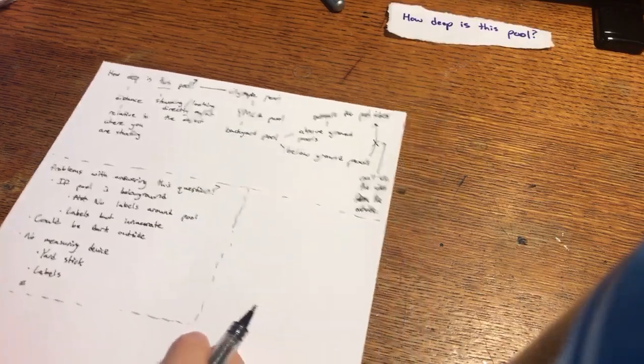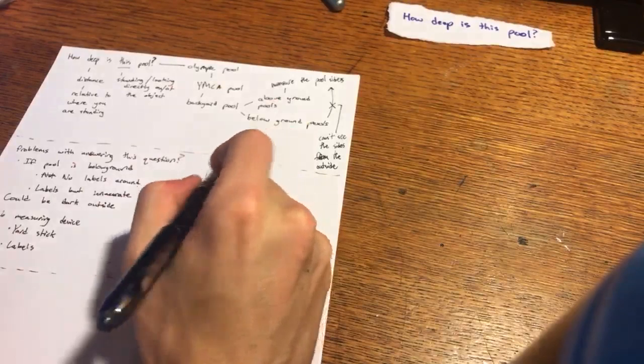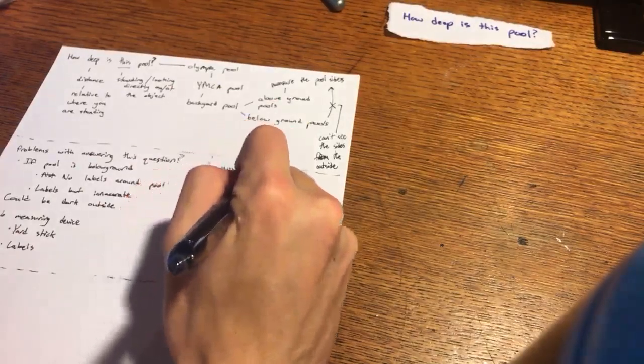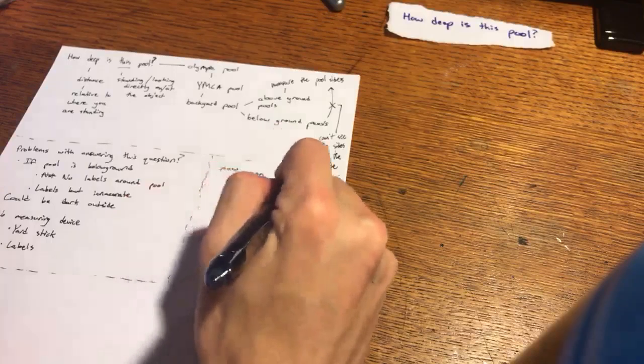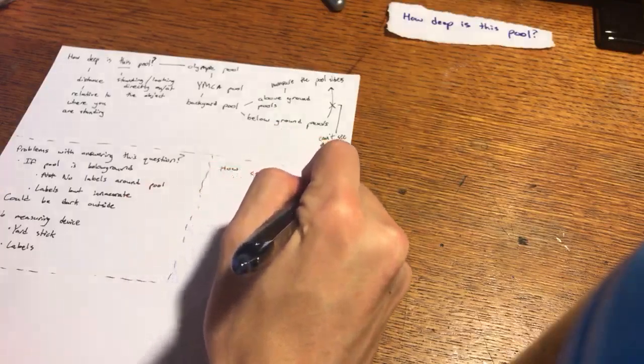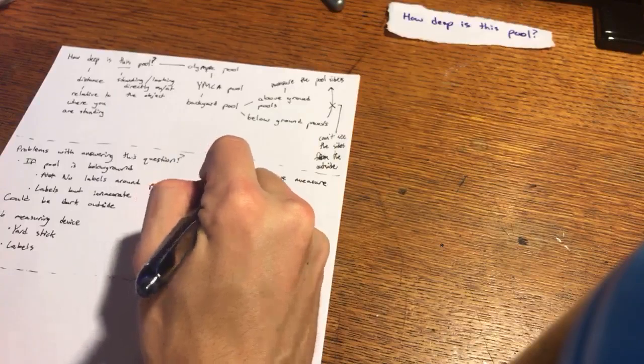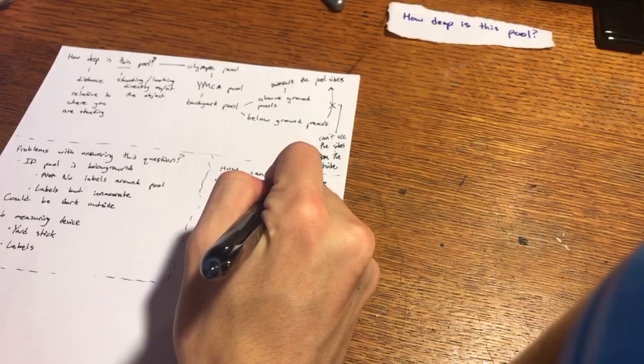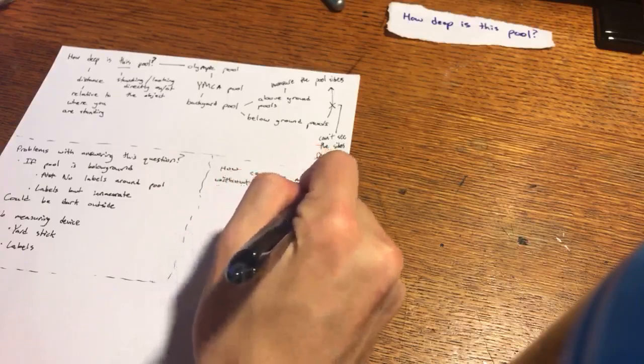So, how can we measure without measure tools?